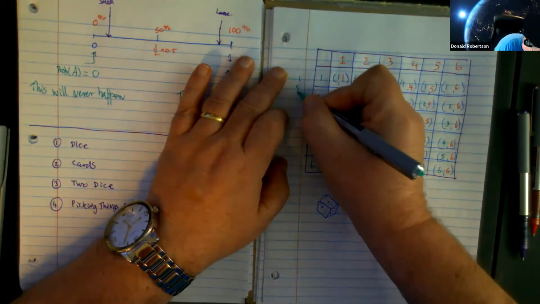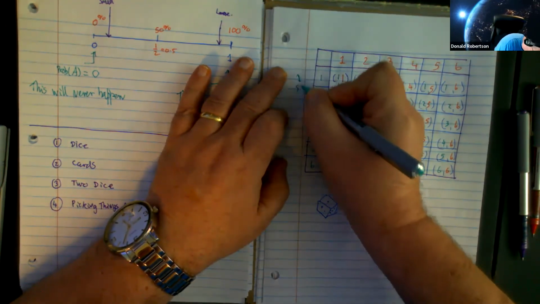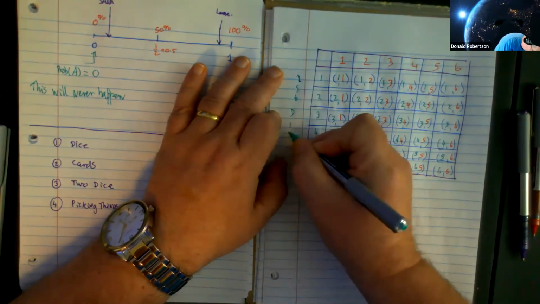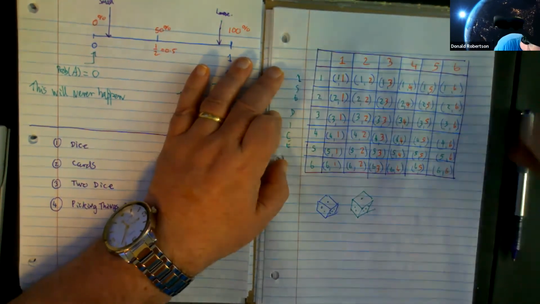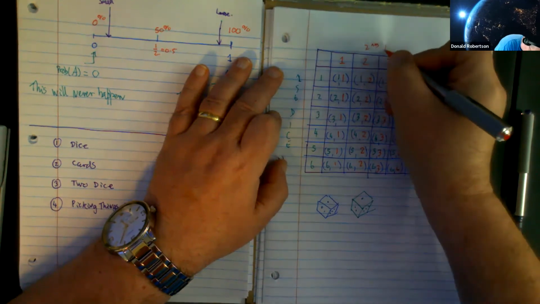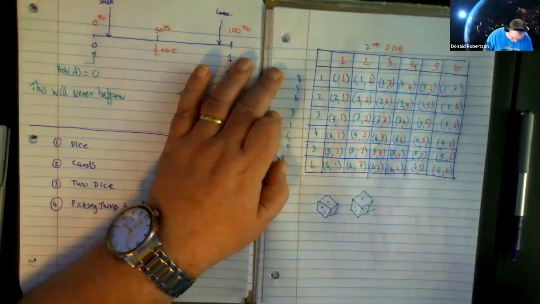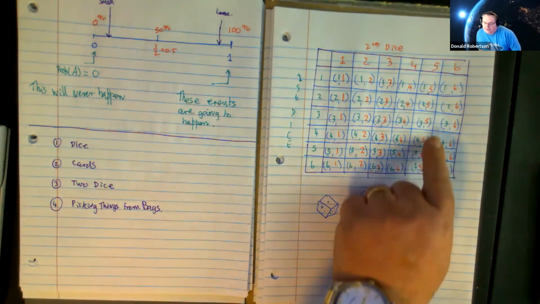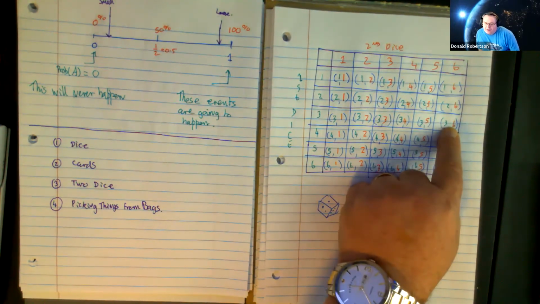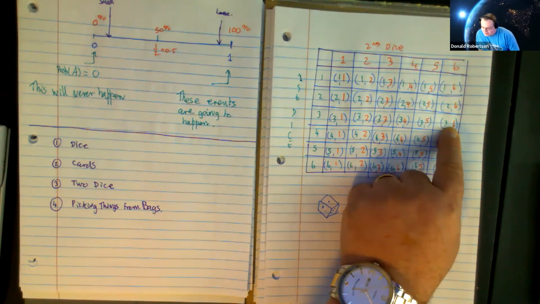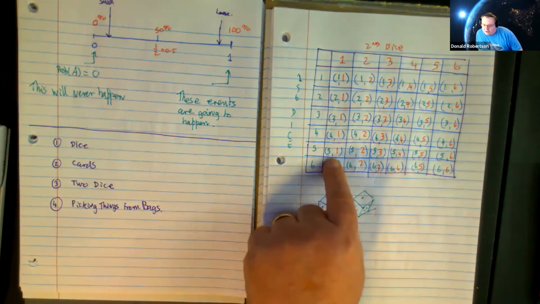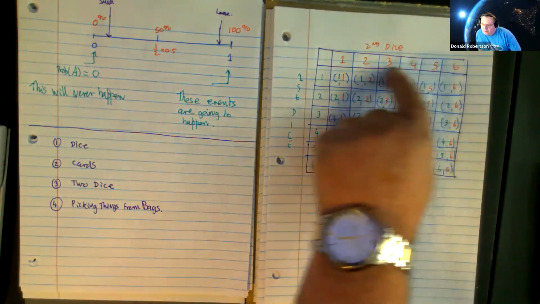Right. This is our dice. This is what the first dice is, and this represents what the second dice is. So, for instance, that one there that I'm pointing at was the first dice, the green one was a 3, and the red one was a 6. Now if you look at that, isn't there 6 rows of 6? Can you see 36?